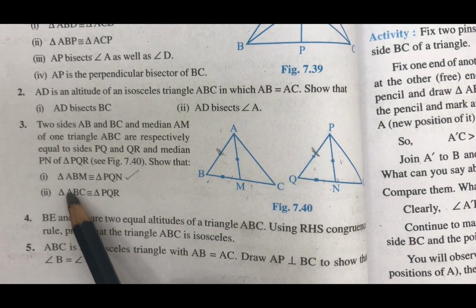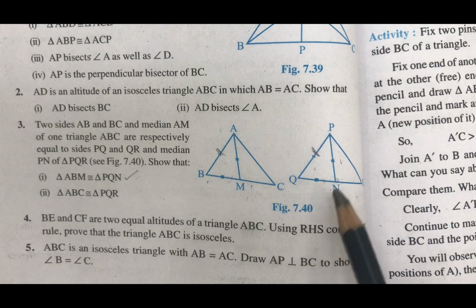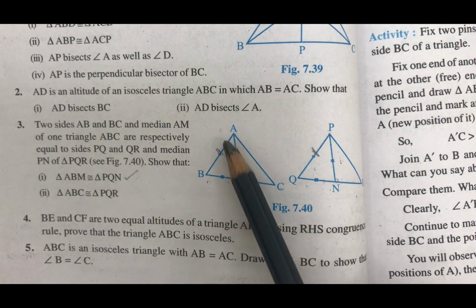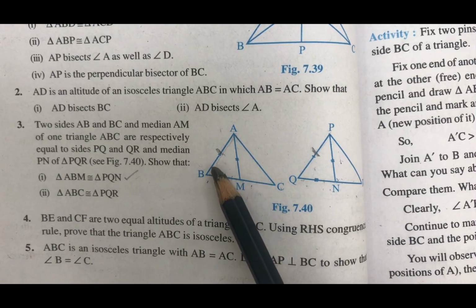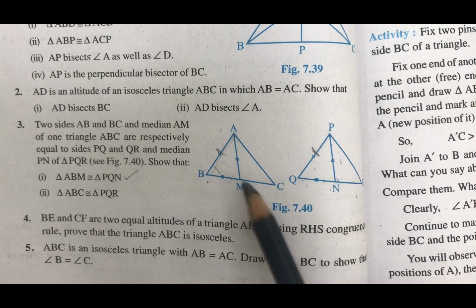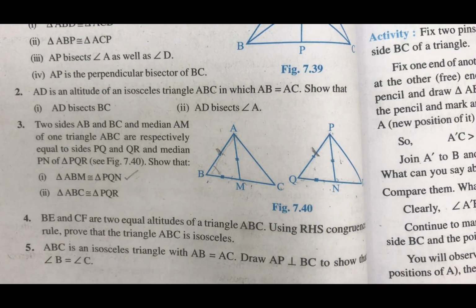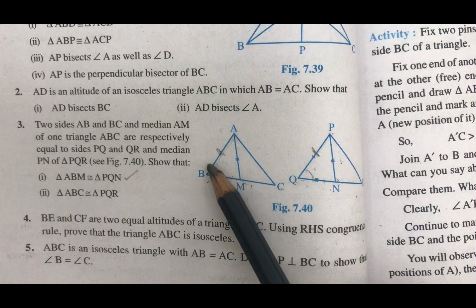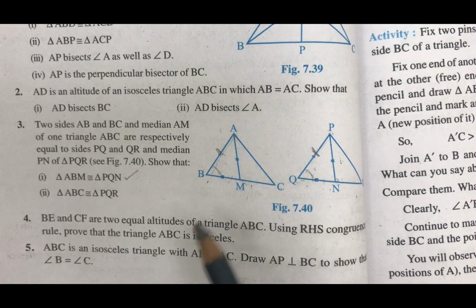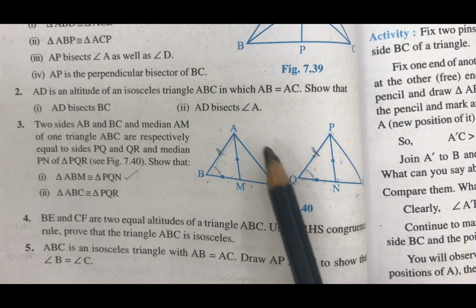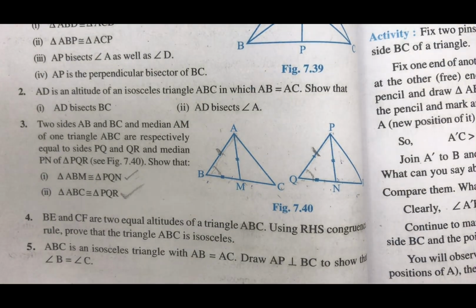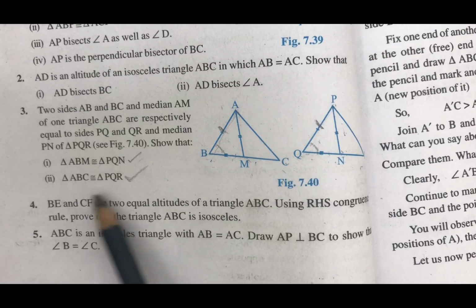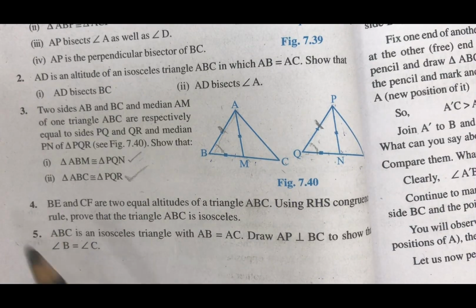Now we have to prove the congruence of triangle ABC and triangle PQR. Here also AB is equal to PQ. In the previous triangles, angle ABM and angle PQN are equal by CPCT, and also BC is equal to QR, it's given. So by the SAS congruency rule, these two triangles are congruent.